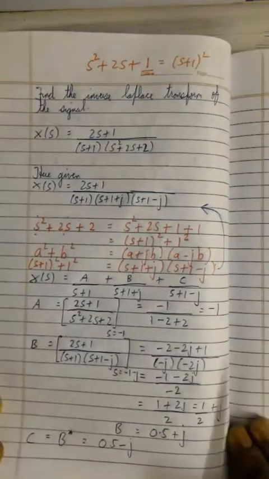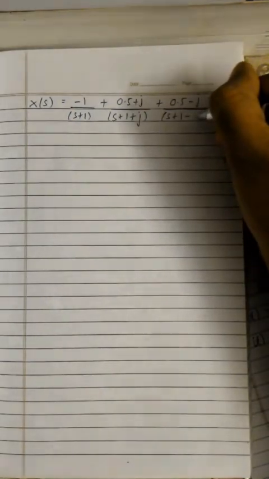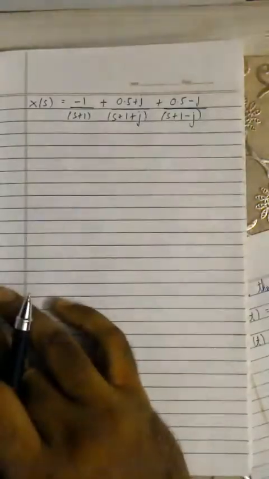That's all. So in other words, I am getting x of s is equal to, the value of a is minus 1, so I will write here minus 1 by s plus 1, plus the value of b, 0.5 plus j by s plus 1 plus j, plus the value of c, 0.5 minus j by s plus 1 minus j. This is the value of x of s.